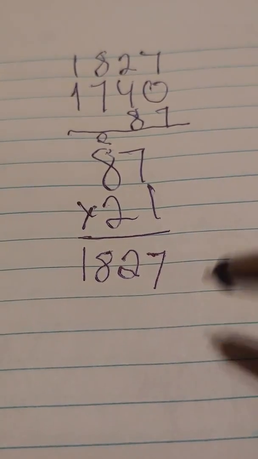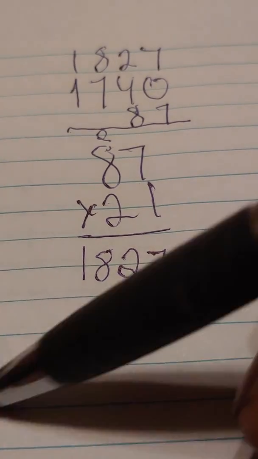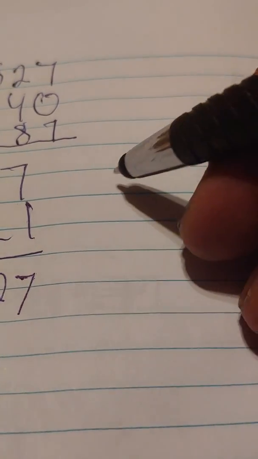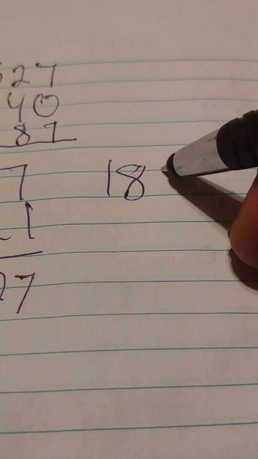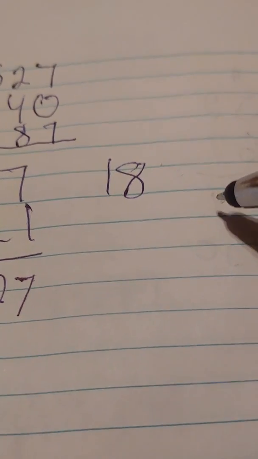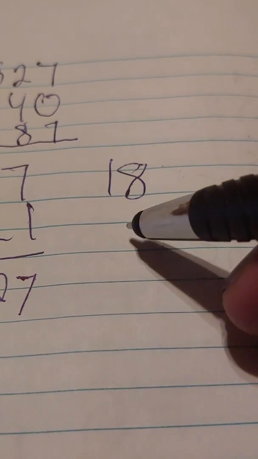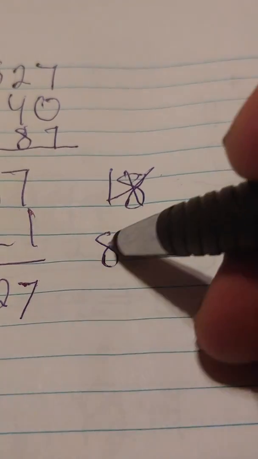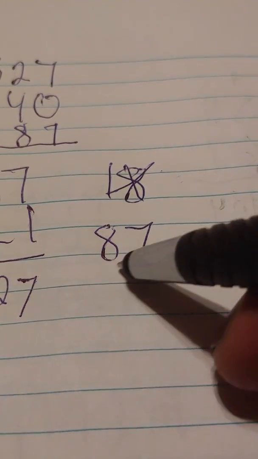Now, if you're going to do it with mental math, let's say, we come over here, and I got to start over again. I don't want to write the answer now, write down the question. So again, what we're making is 87 times 21.